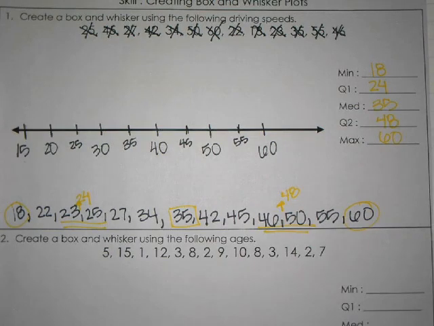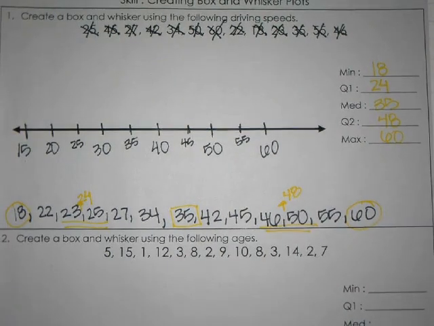Any questions about how I'm doing my number lines? You could do it one little one at a time. You could count. There's no wrong way to do it. Is that understood, guys? No wrong way to write your number lines as long as your numbers are there.